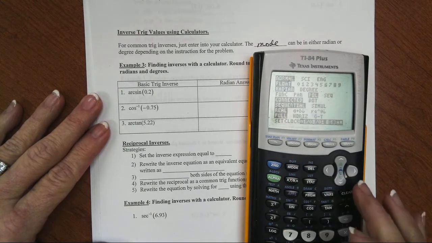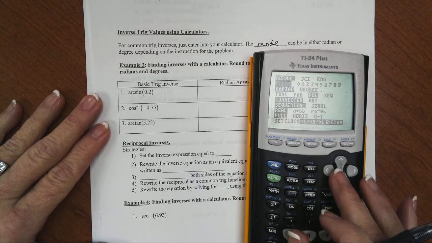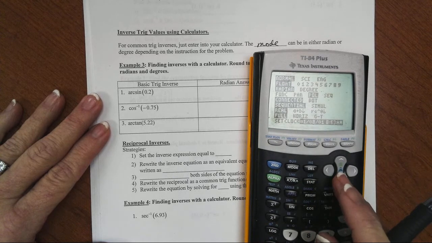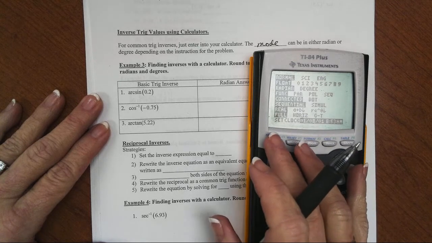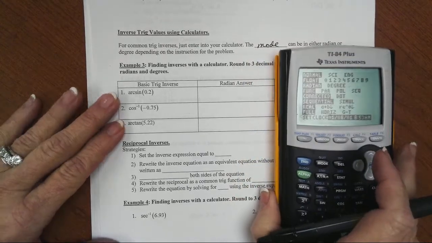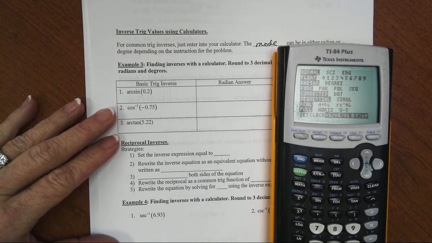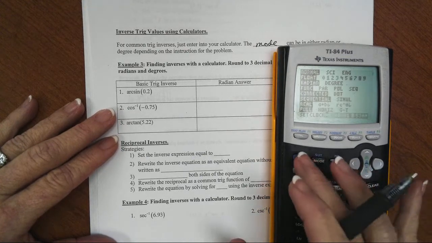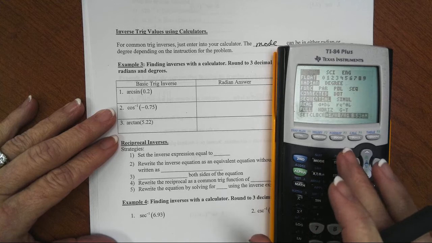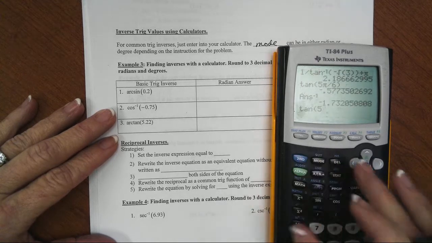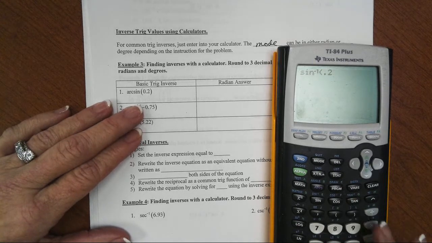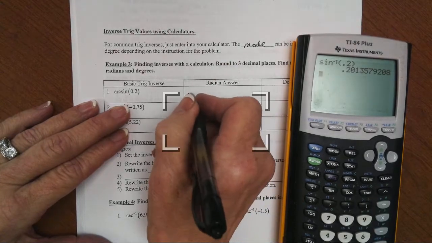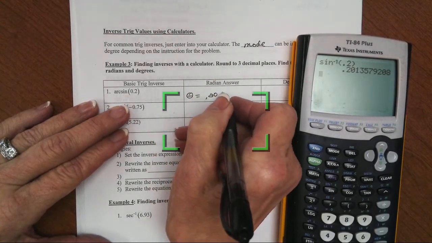So put it into radian mode. I'm in radian mode. I'm also in polar mode, and I need to be in function mode, so I'm going to do that. And so we go, the angle whose sine is 0.2. So second sine, 0.2 in radian mode. And so we get theta is equal to 0.201.